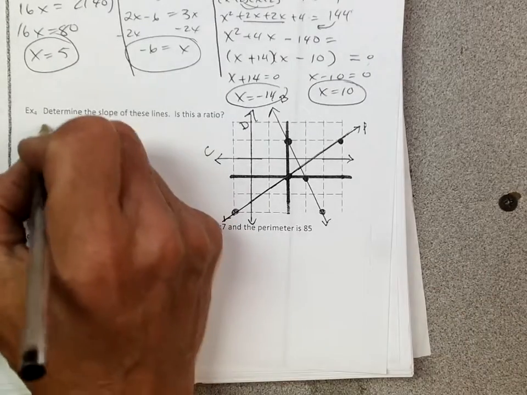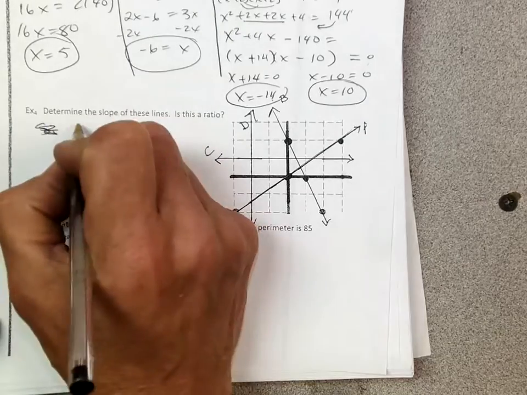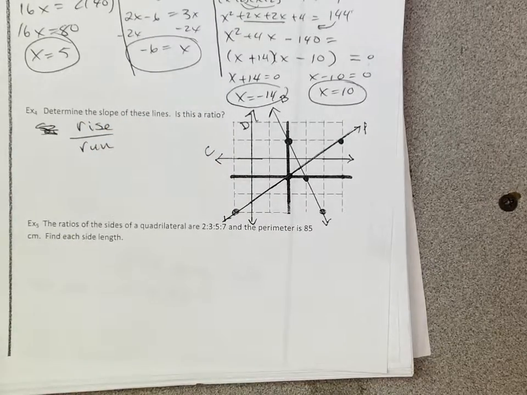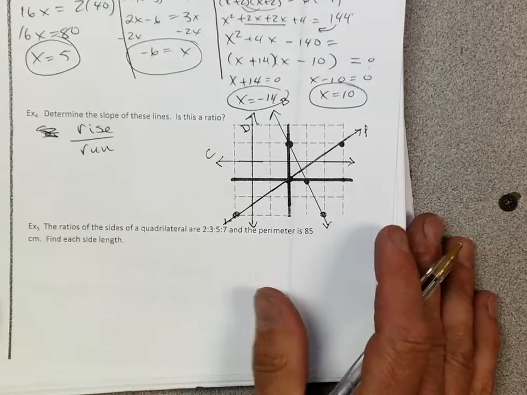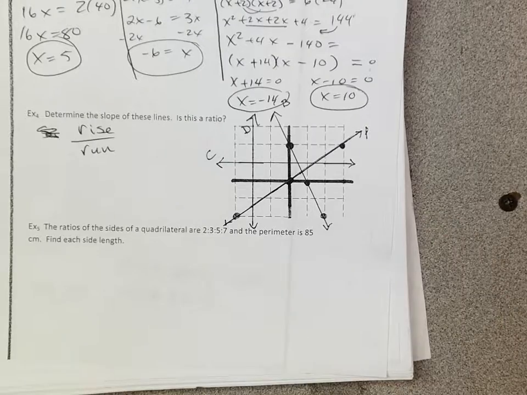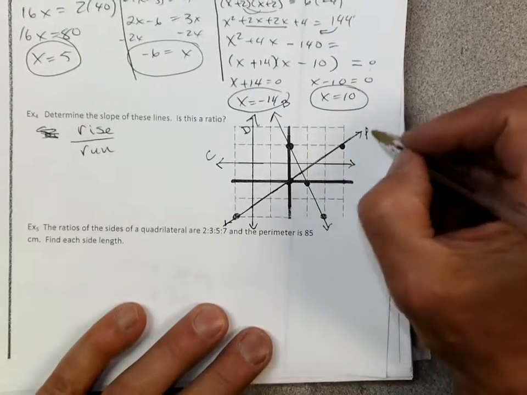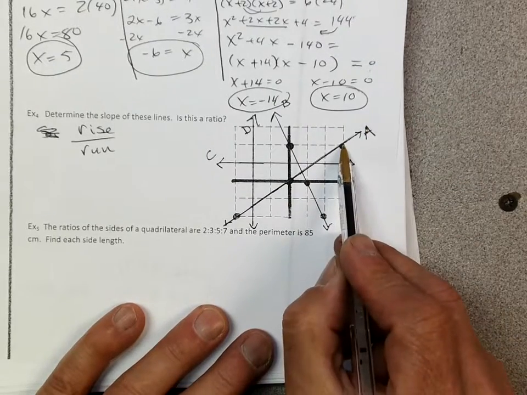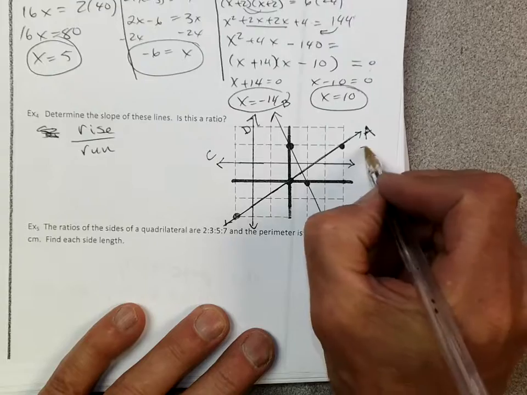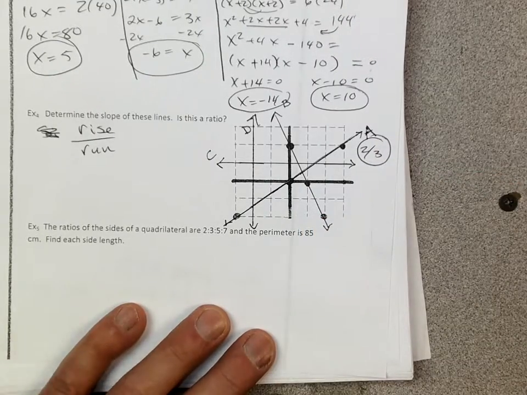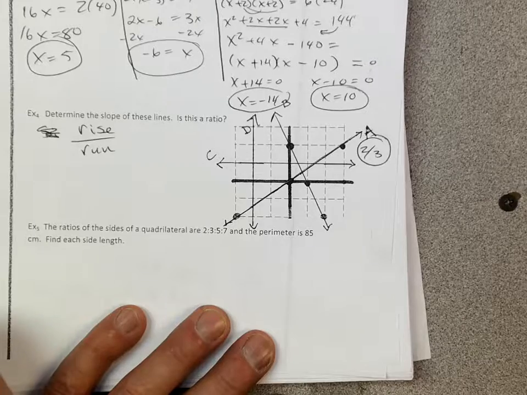What is slope? Slope is rise over run, right? Is that a fraction? Yes. Is that a proportion? Yes, because proportions are fractions. So what is the slope of line A? Well, it's up 2 over 3. That's it. Just 2 over 3. Nobody better miss that one on the next quiz.